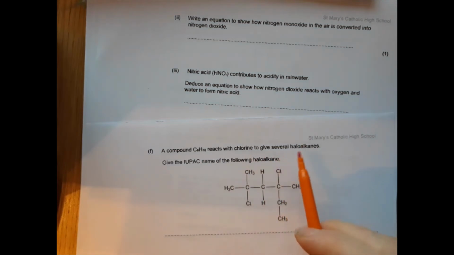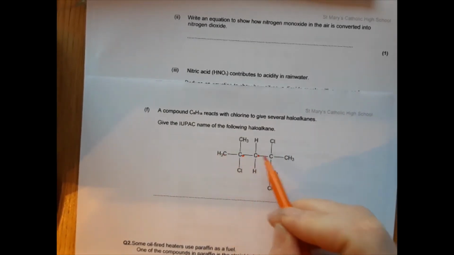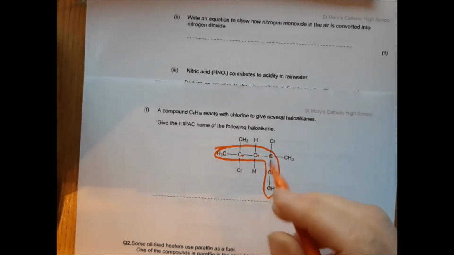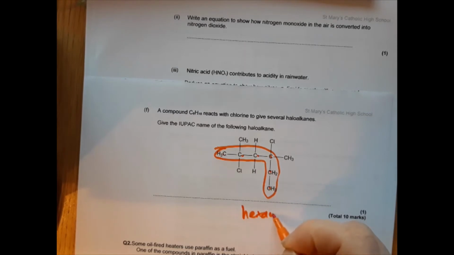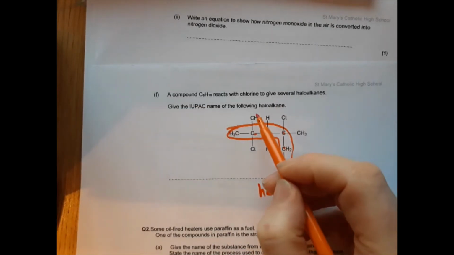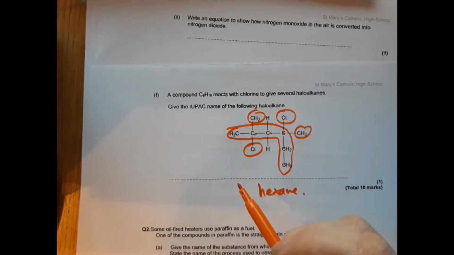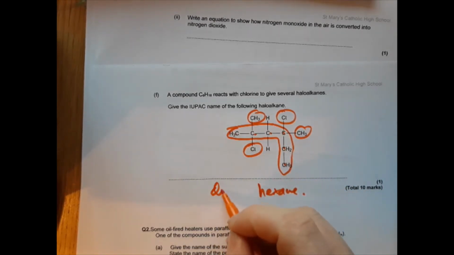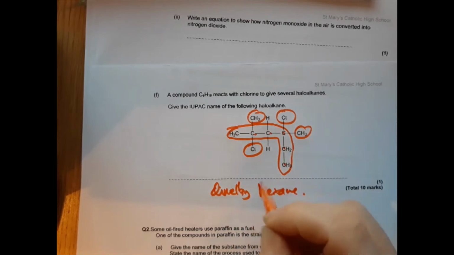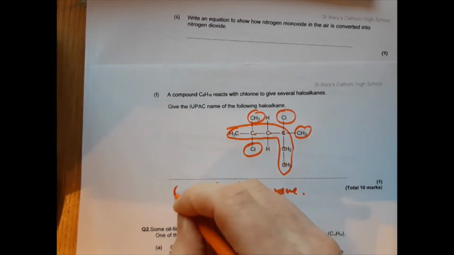Right, next, the compound C8H18 reacts with chlorine to give several haloalkanes. Give the IUPAC name of the following haloalkane. Well, I don't know if you've done these yet, so we'll have a look. Anyway, longest carbon chain, 1, 2, 3, 4, 5, 6. So you're dealing with a hexane. I'll do that bit first. Then I've got a methyl, a chloro, and a chloro. So I've got a dimethyl, and I've got a dichloro.